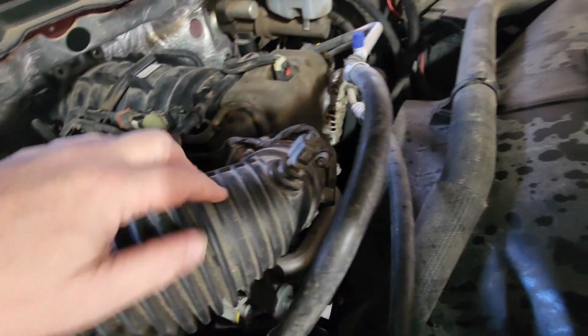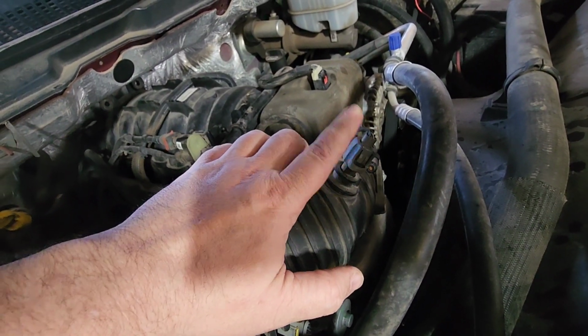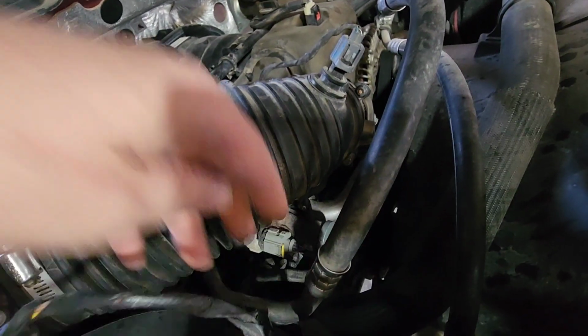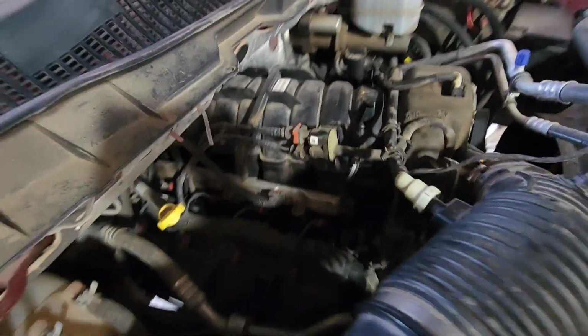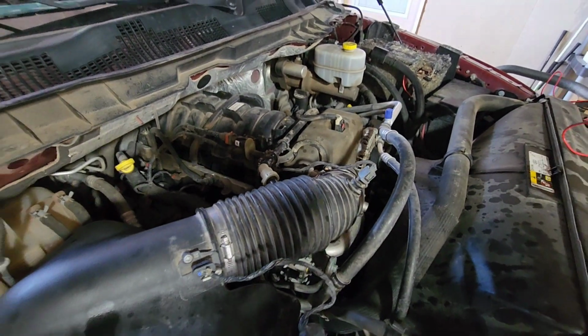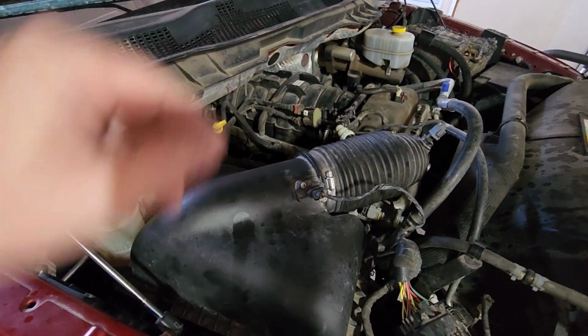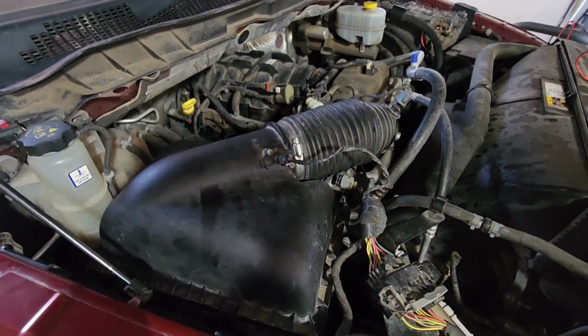Okay, there we go. We're all done. Everything's put back together. I did apply a little dielectric grease to this connector and also the connector on the throttle body, just to keep it waterproof and keep it from messing up. So let me just get the panel on here and then we'll start it up and reset the throttle body.